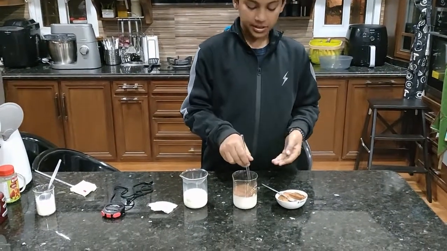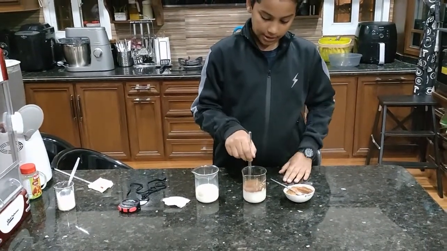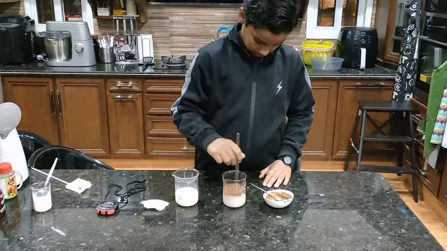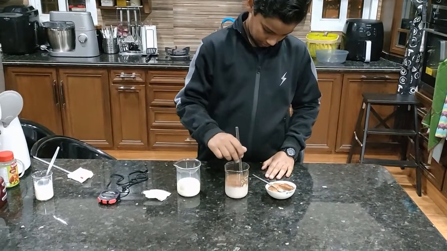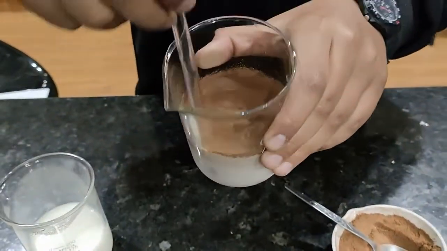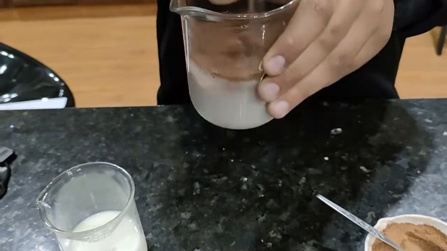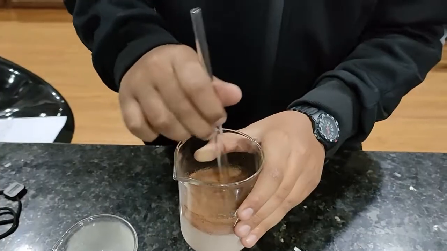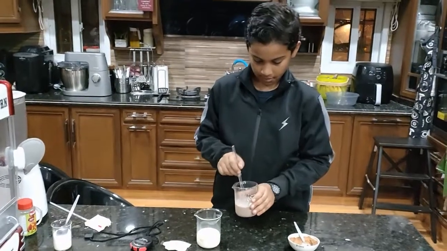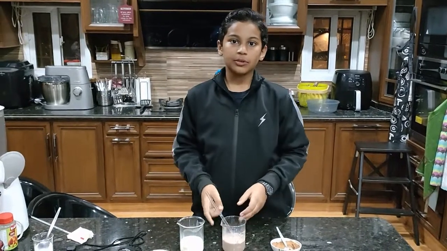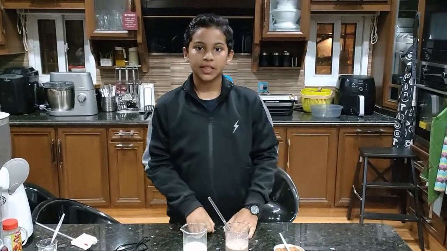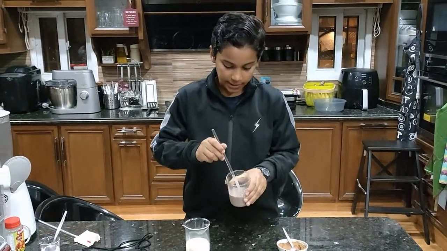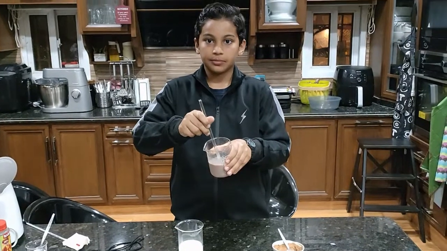It will take a lot of time to mix it as it is cold milk. I cut the video in between because it was taking a very long time to mix it, but it took almost 5 minutes and 20 seconds. But still, as you can see, there are clots on the surface of it.